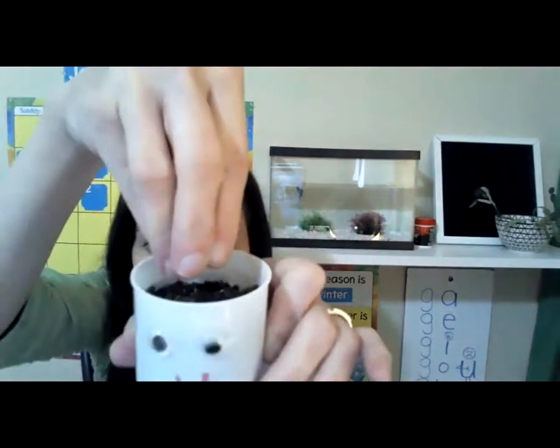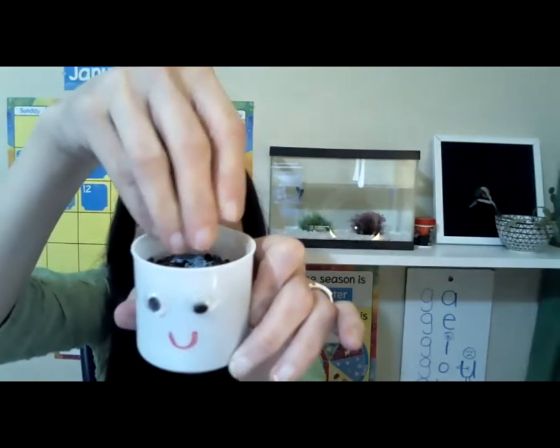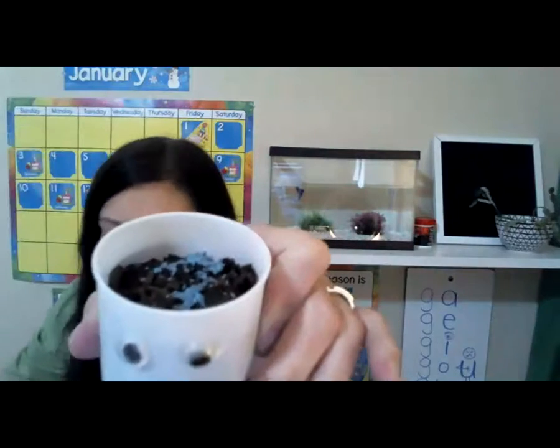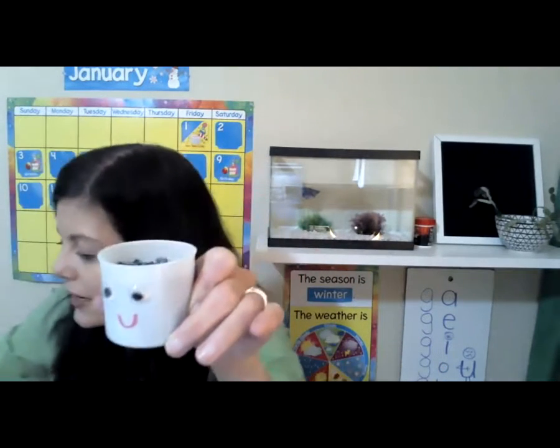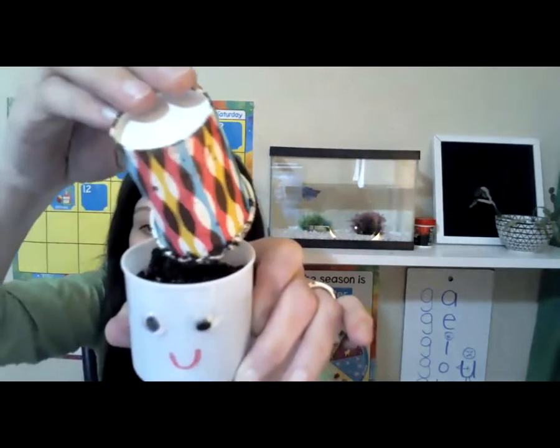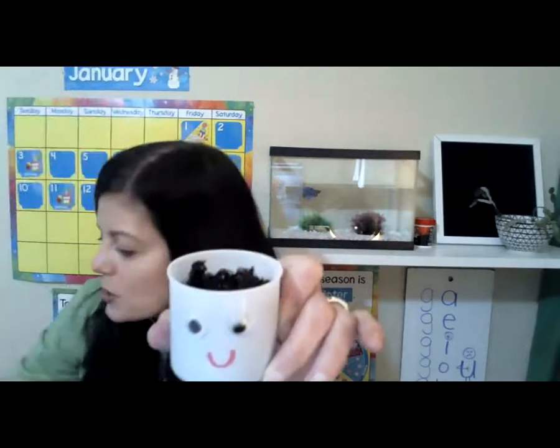All right, so we're going to just take our grass head friend, and then we're gonna put some grass seed right on the top of the dirt. Looks kind of bluish, doesn't it? Those grass seeds look kind of blue. I think I'm gonna add some more because I want him to have a lot of hair. So there we go. Now the next thing to do is just to cover it up with some more dirt. So let me just get another scoop. We'll cover those grass seeds with some dirt.